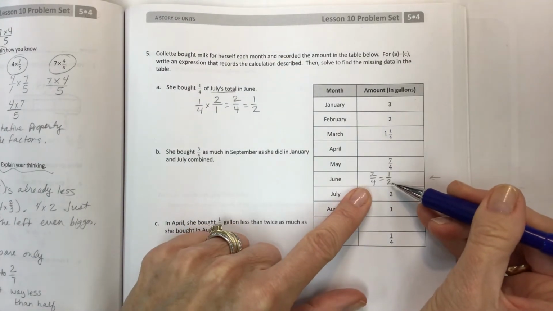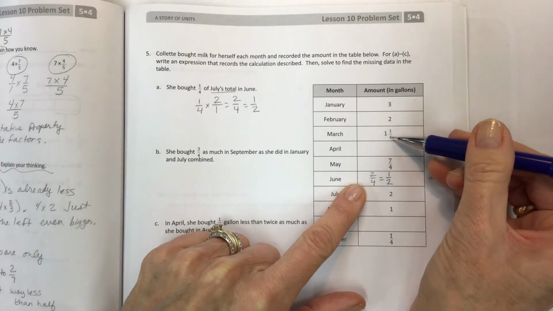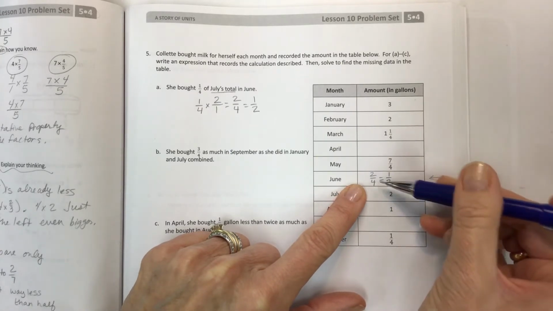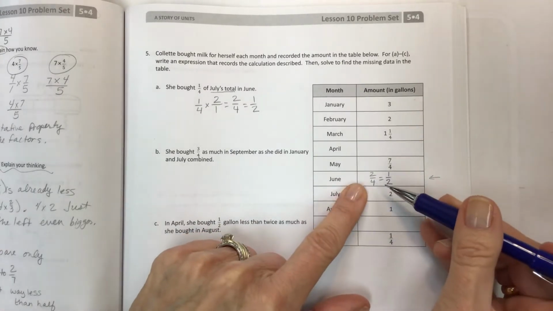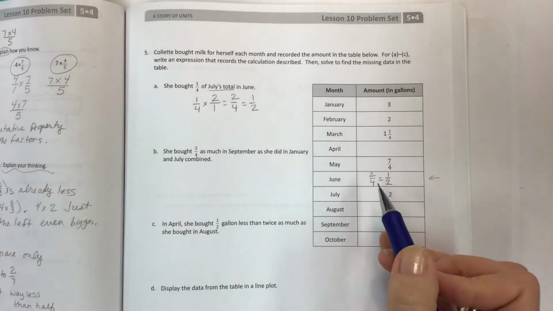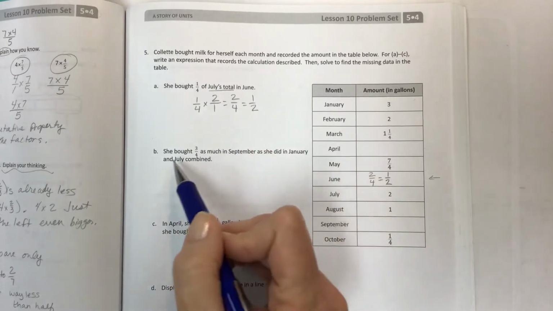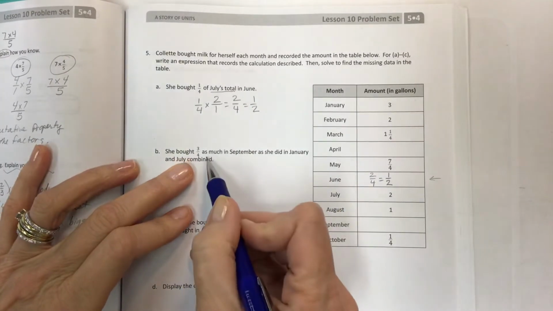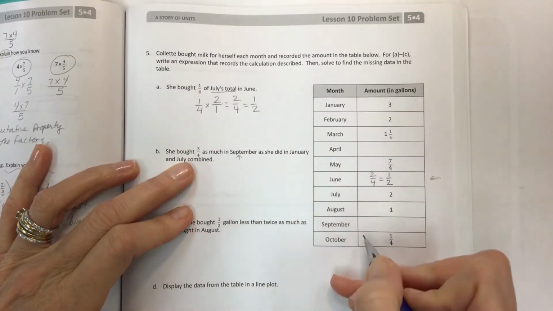I like simplest form because it helps me understand. But I also am noticing that 4 is a denominator here. And so if I can keep things in fourths, it might help you later. Hint, hint, do it.